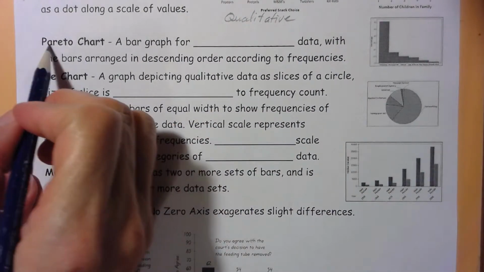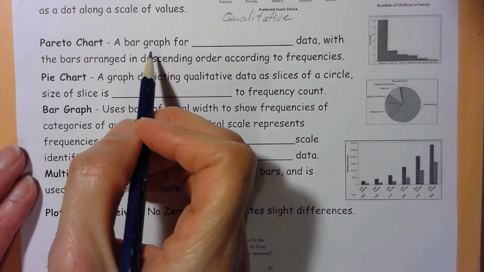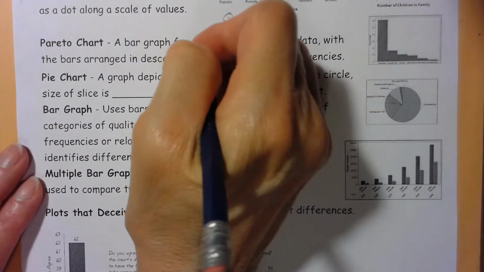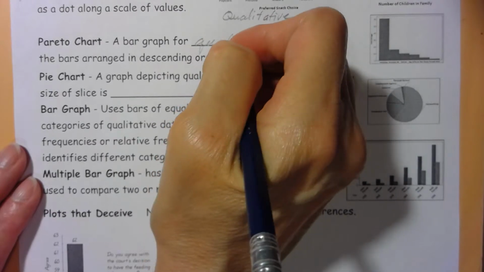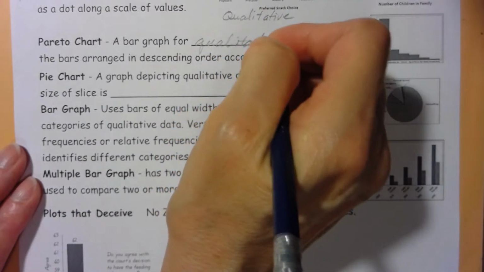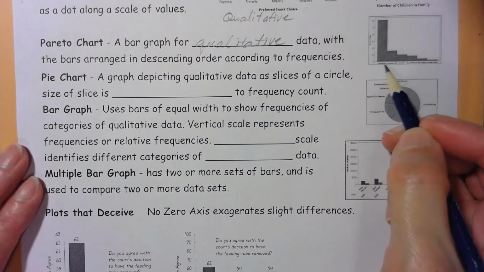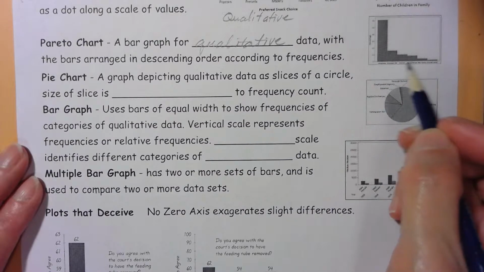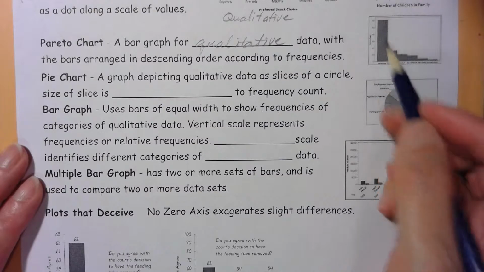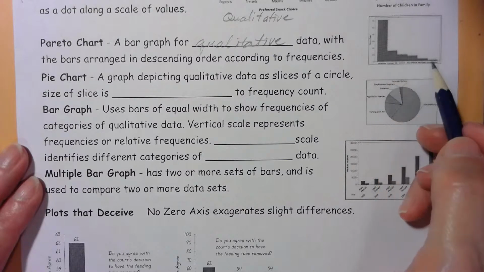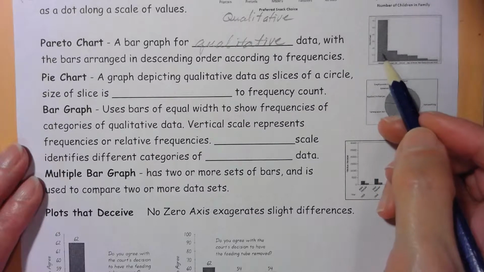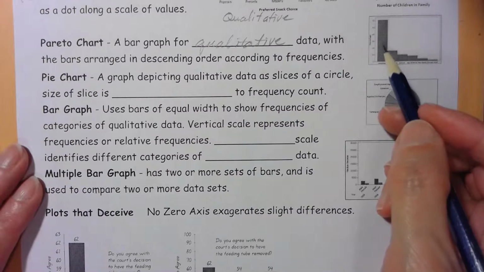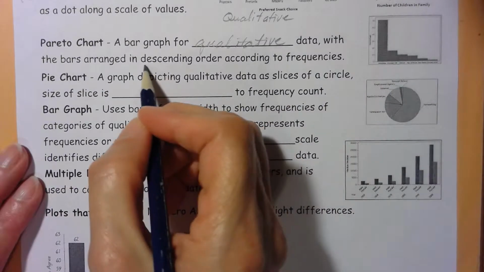So in this first example here, a Pareto chart is a bar graph, but it's specifically for qualitative data. It's looking at these different categories. This is a very shrunk down example here, but you can see that we've got different categories. It looks a little bit like a histogram, but it's for qualitative data, and you always put your largest category first, so it's in descending order.